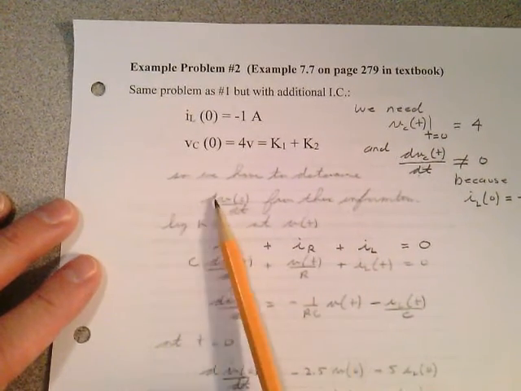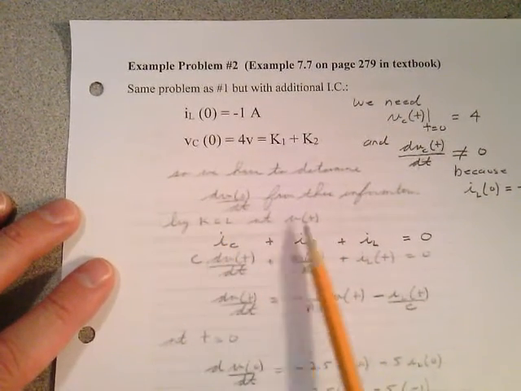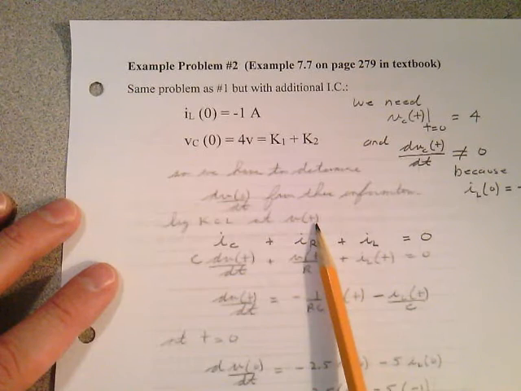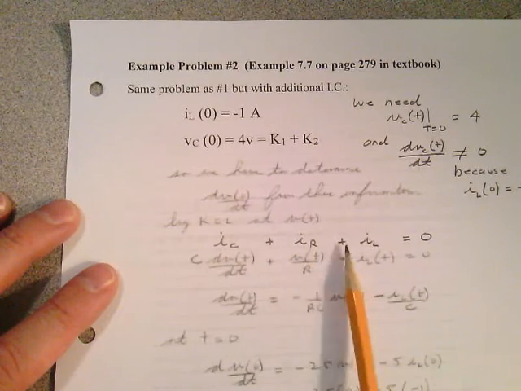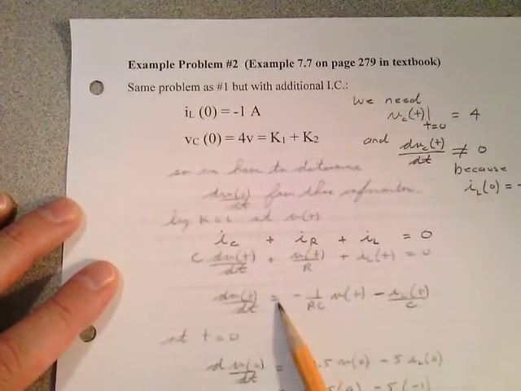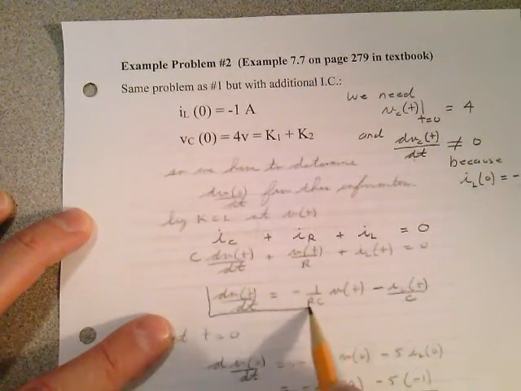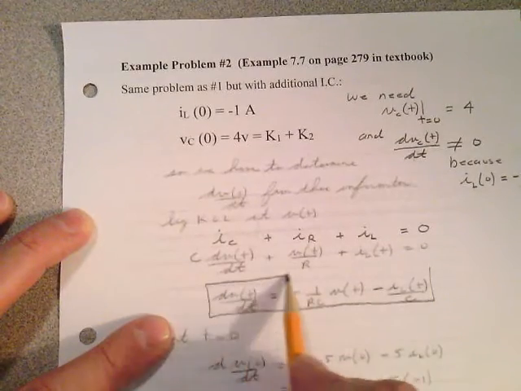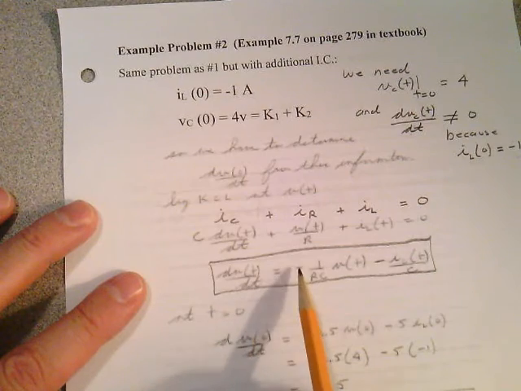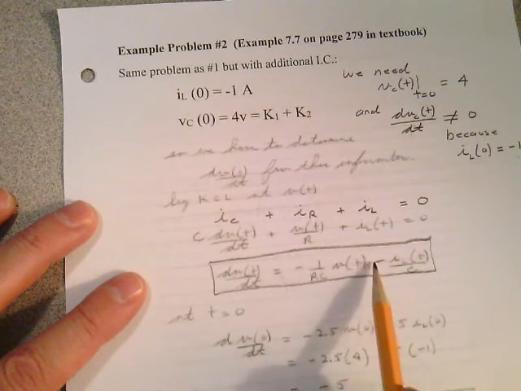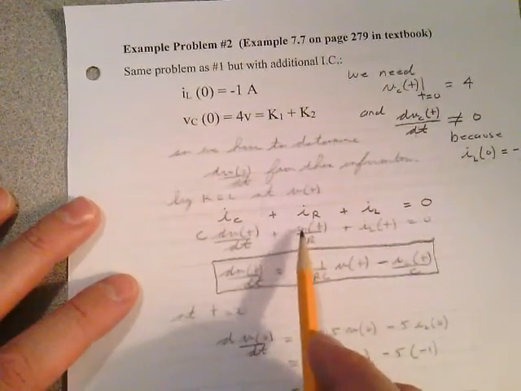So we have to determine dVC/dt at 0 from the information given. Well, by Kirchhoff's current law in the circuit, IC plus IR plus IL equals 0. I wrote those equations here and I end up with this equation right here. You can see that. We've done that before. There's my derivative of the voltage with respect to time is equal to minus 1 over RC times V at t, minus the current IL at t divided by C. I'm just getting that from this differential equation right here.